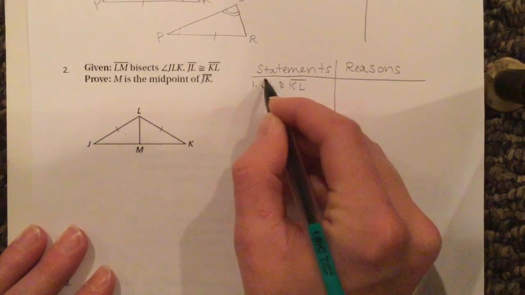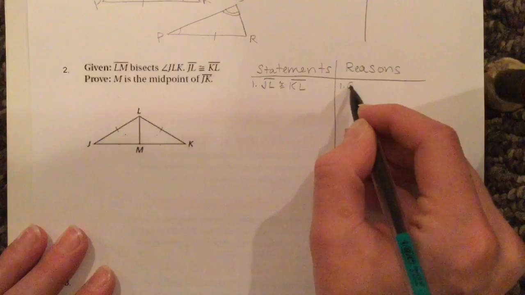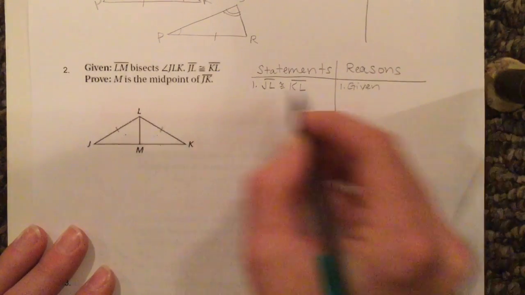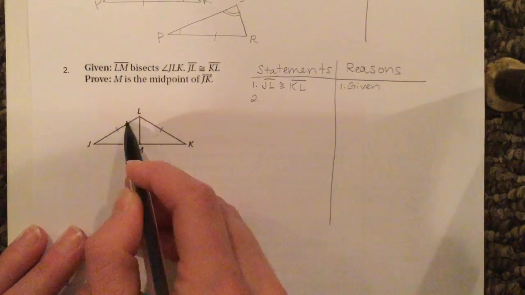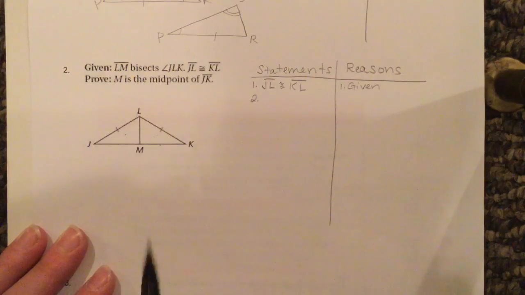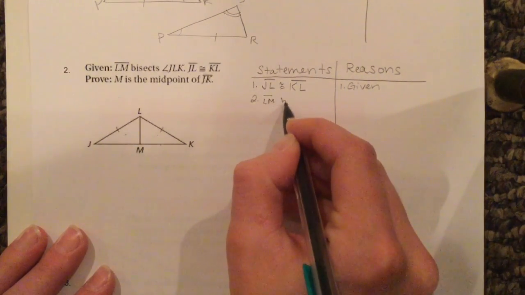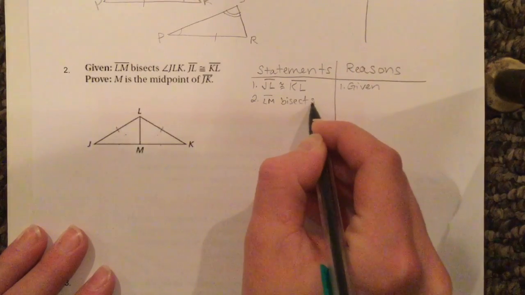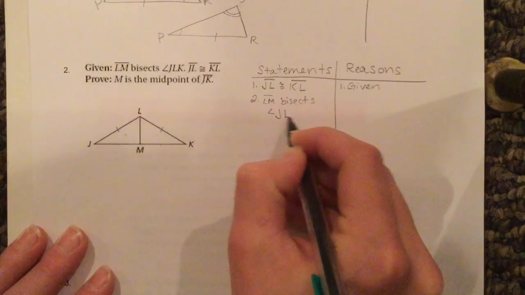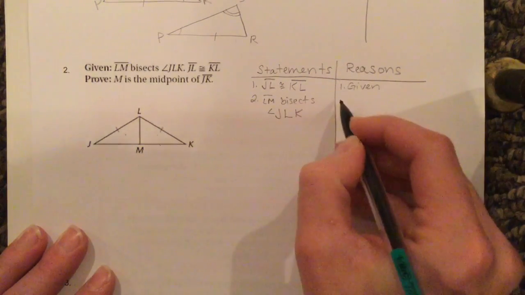JL is congruent to KL, and that is just a given. And that's already marked in my picture. So let's go on to our second given. LM bisects angle JLK. That's a given.